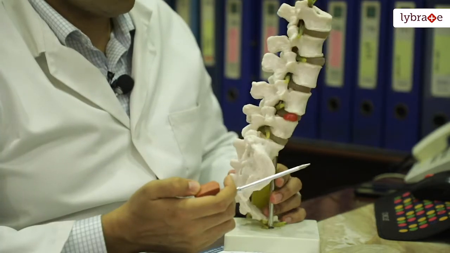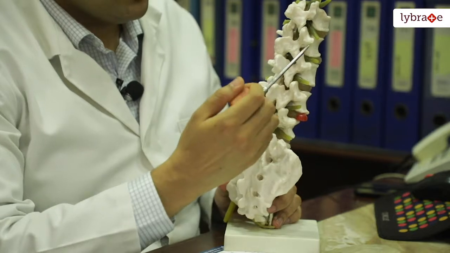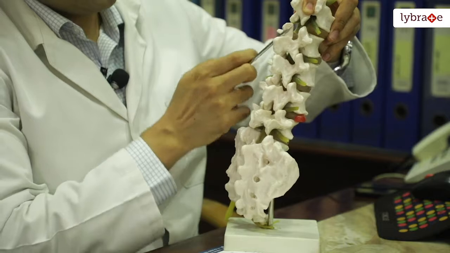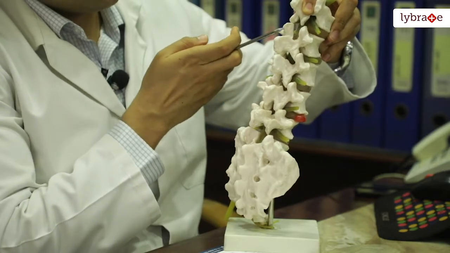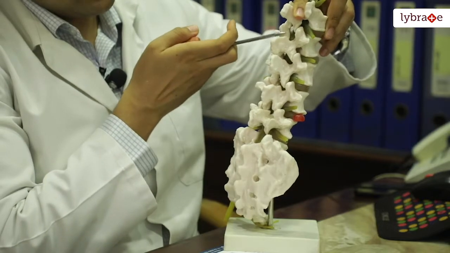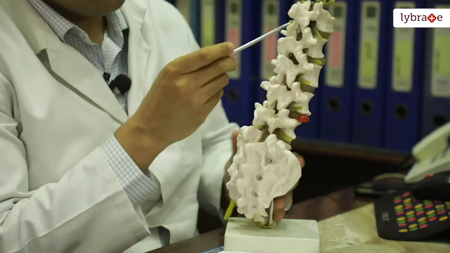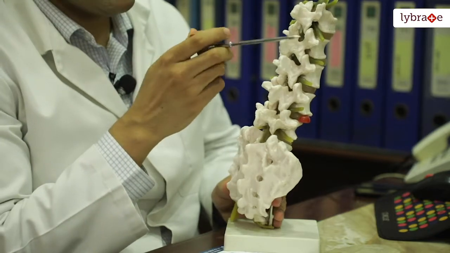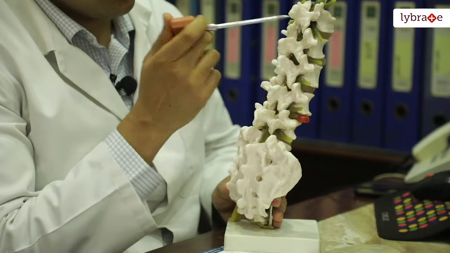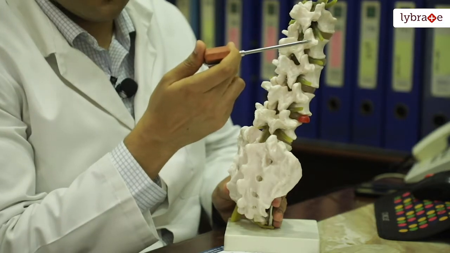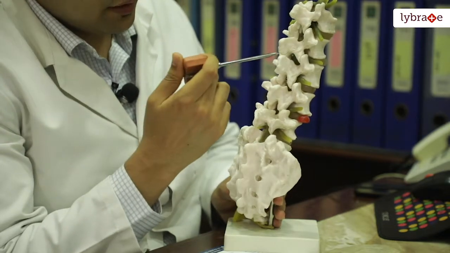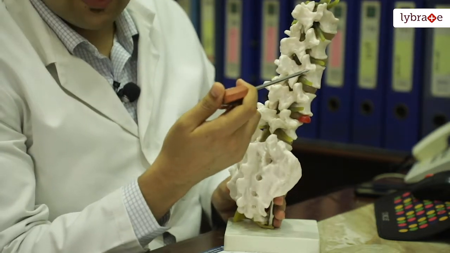Now let us turn this model and see what is behind. Behind each of these bones, they are united at two joints. This is one joint and this is two. So this is the upper bone, this is the lower bone, and these two are the joints where they are uniting. These are known as the facet joints, F-A-C-E-T, facet joints. This is the right facet joint, this is the left facet joint of the L1 and L2 vertebra. Similarly, this one is another facet joint, right one, left one, of the L2 and L3 vertebra.